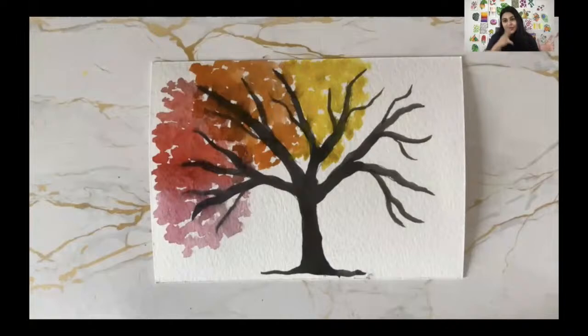Now, right now, our leaf on this side is looking very autumny. It's looking very fall-like right now. And look at how beautiful it's looking. Very good job to all of you who are doing this. Very, very pretty looking trees.